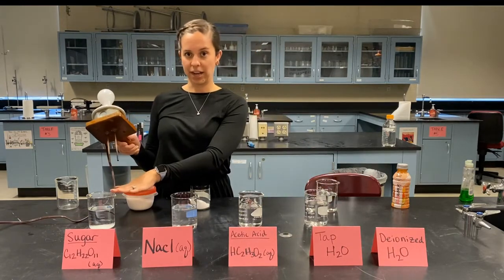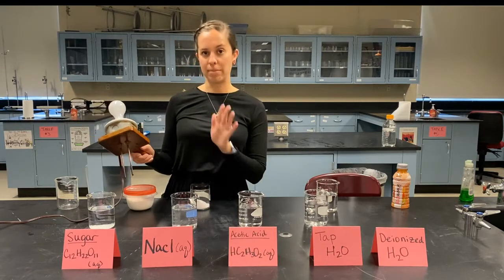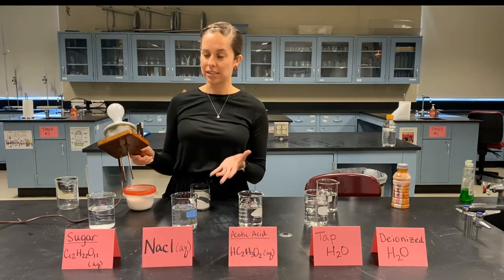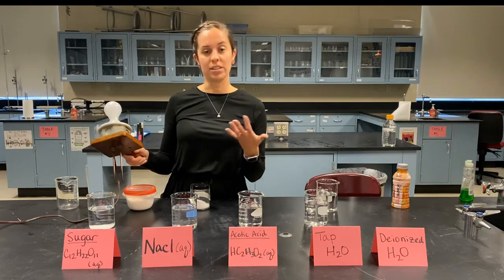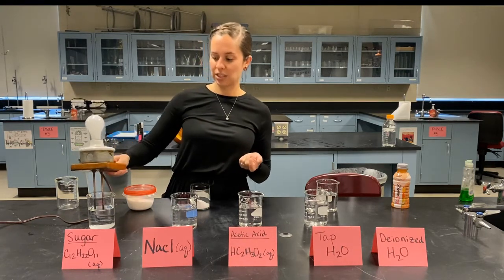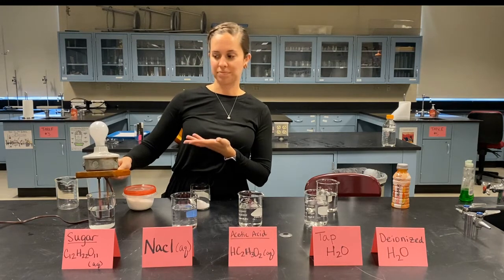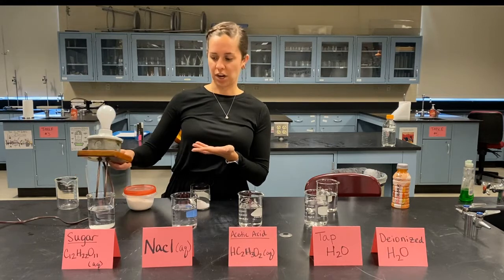Now my final beaker I have here for the moment is sugar. Sugar is molecular, it's made up of all nonmetals, so I would expect this not to dissociate into ions, meaning I would expect this to not be an electrolyte, or in other words, it will be a non-electrolyte. So we see nothing too terribly exciting happening here. Our sugar solution, sugar dissolved in water, is not producing any sort of electric current there.